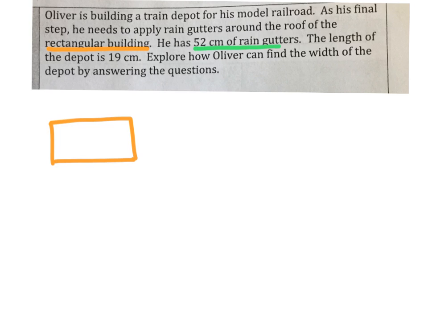So that means he's going to be going around the outside of this building and putting rain gutters all the way around the outside. Well, around the outside of something, that's called the perimeter. So I'm going to go ahead and put the perimeter equals 52. Okay, I'm going to go back and continue reading and see what else it tells me. It says the length of the depot is 19 centimeters. So I'm going to come up here to the length, and I'm going to put that it's 19 centimeters.